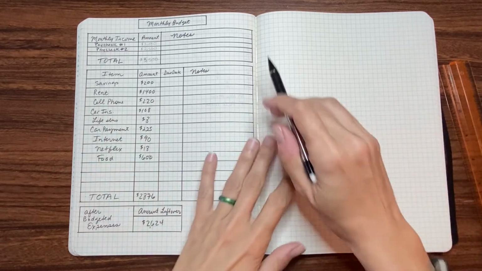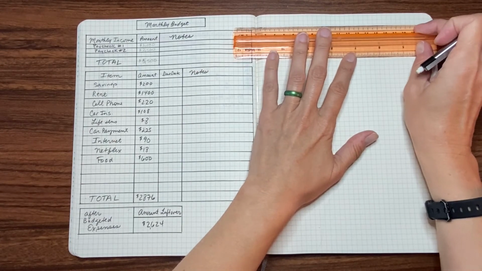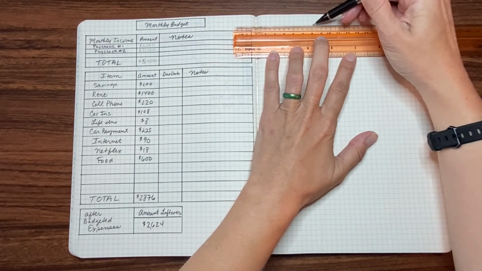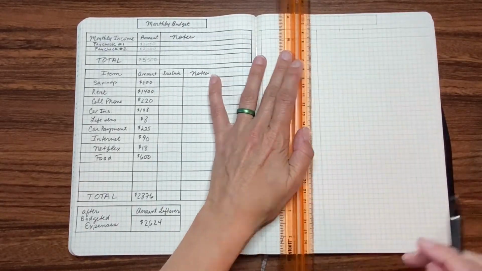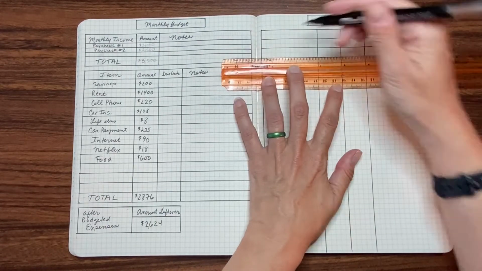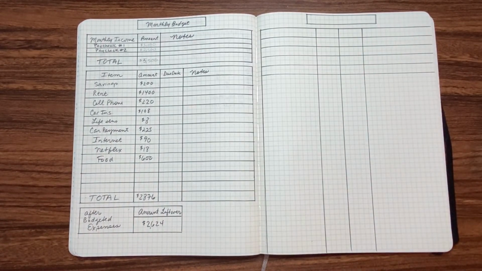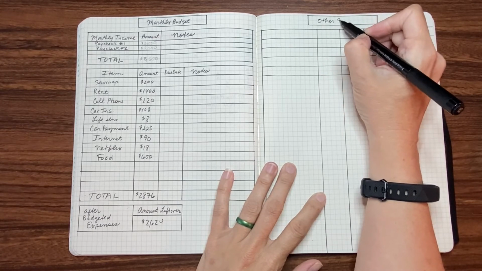So I'm going to start that on this other page over here. So again, I'm going to do a title box. All right, so I'm going to put other expenses here.